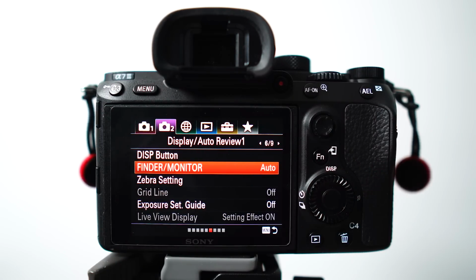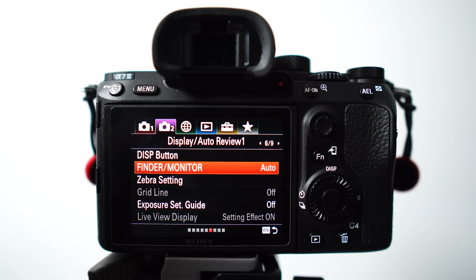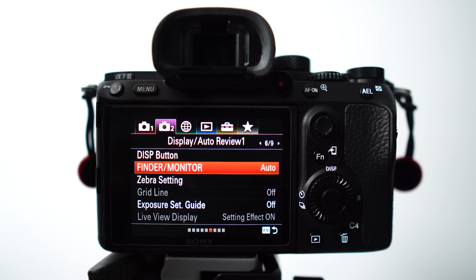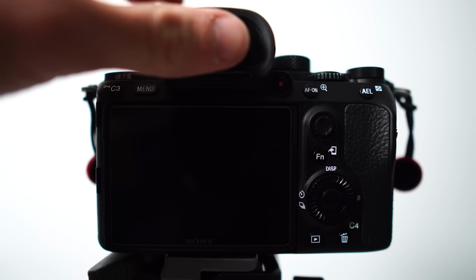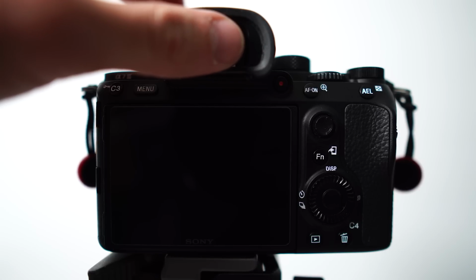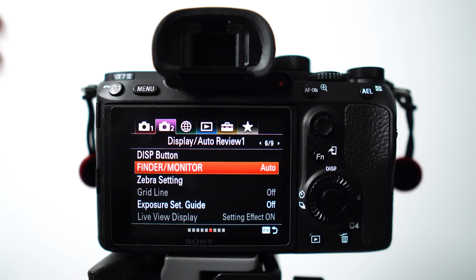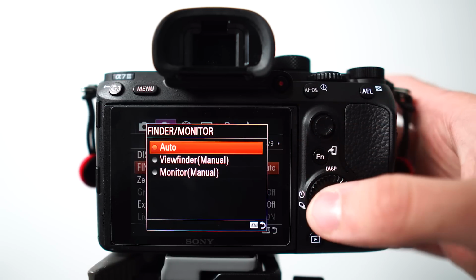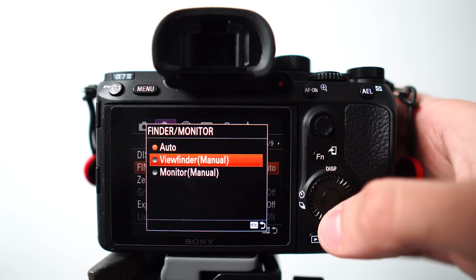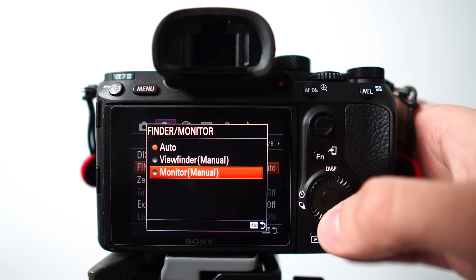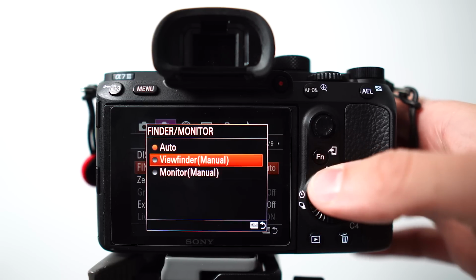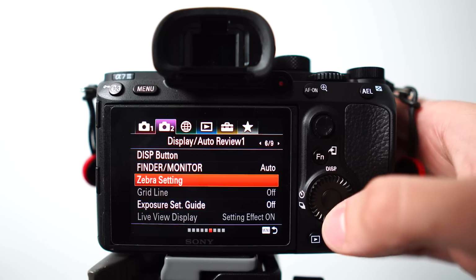Display button you don't need to touch. Find a monitor, this is a big one. If you're in a sunny environment and you can't see the screen, sometimes it's not the greatest. This means if you put your eye up to the cup here, it's going to show you through the EVF as opposed to on the screen. You then move your eye away and it allows you to see the screen again. I have this set to auto. If you just wanted to use the viewfinder, you'd have it set to viewfinder. If you just want to use the screen and not have it automatically go to the viewfinder, you'd use monitor. I like to use both, so I leave it to auto.